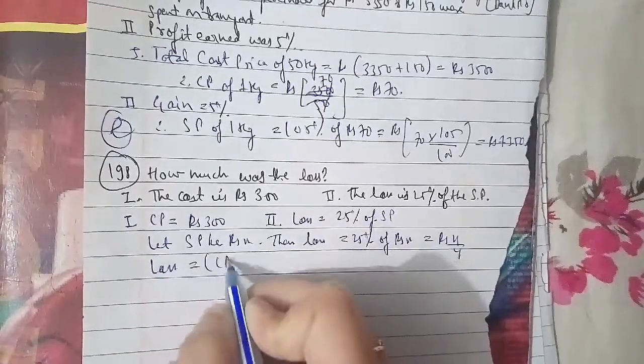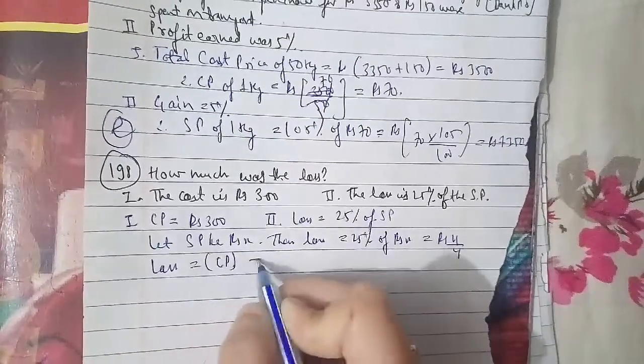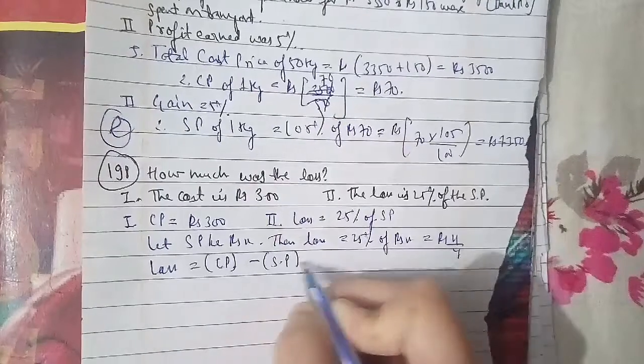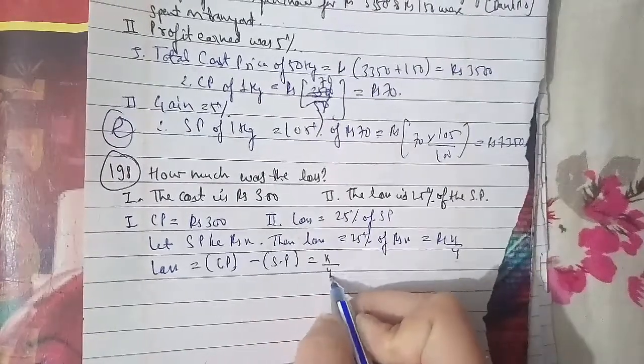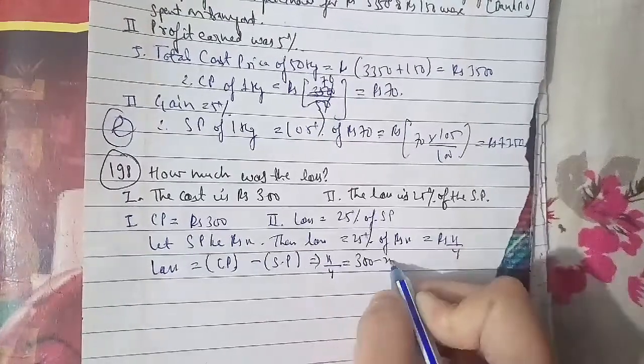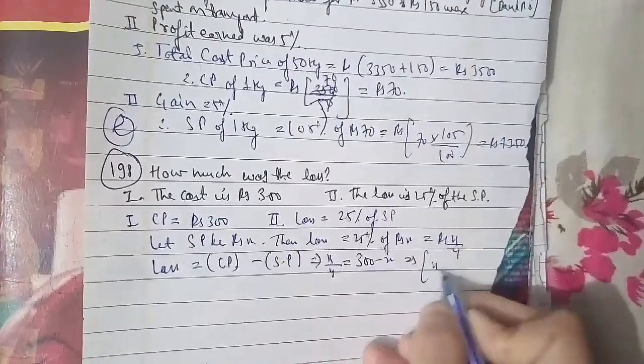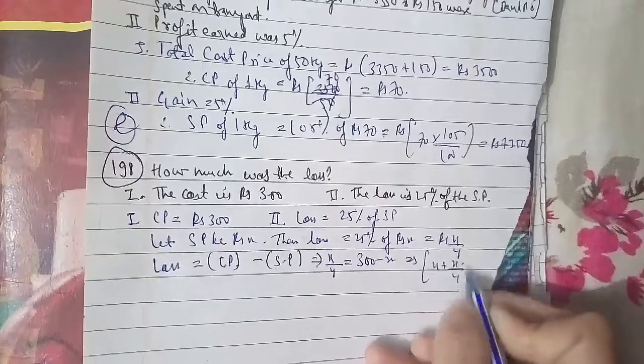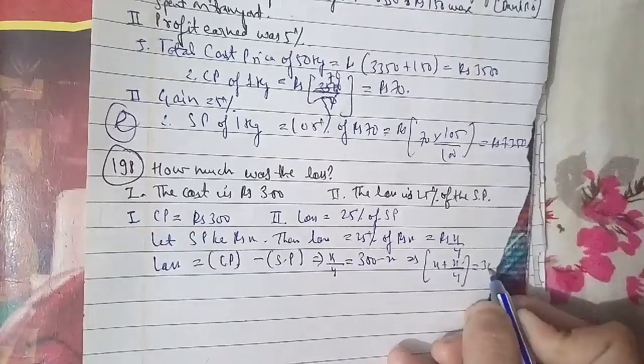Loss is equal to cost price minus selling price, so X by 4 equals 300 minus X. X plus X upon 4 equals 300.